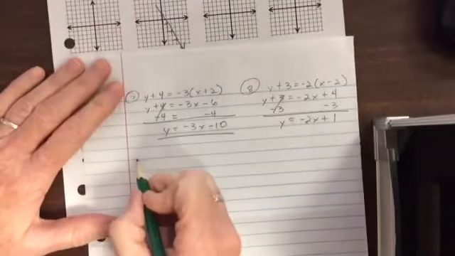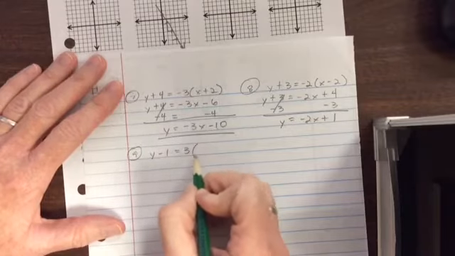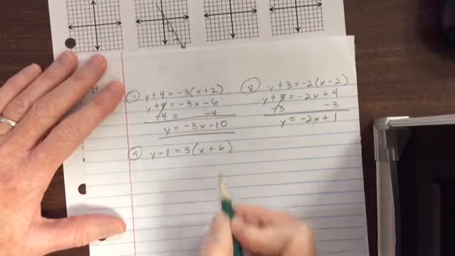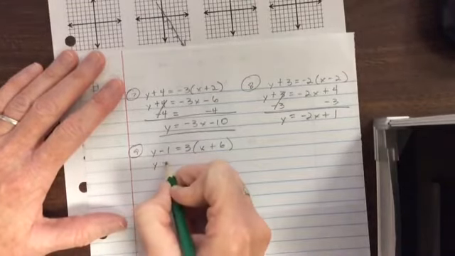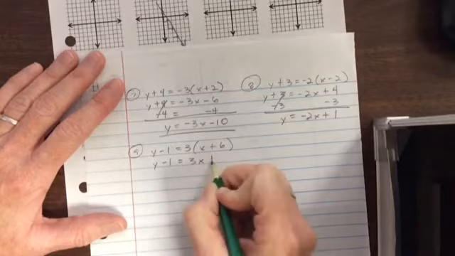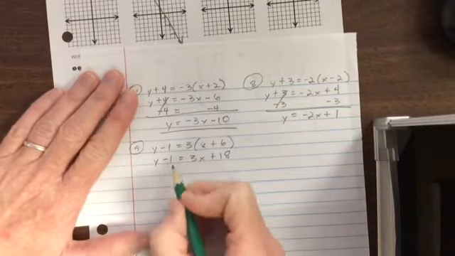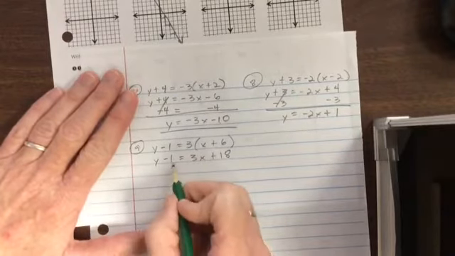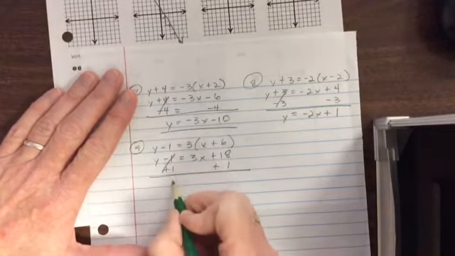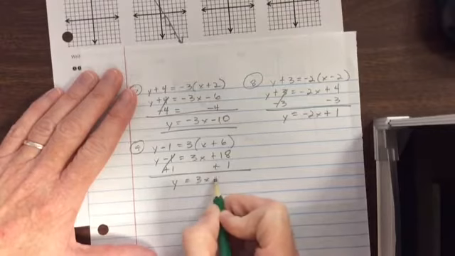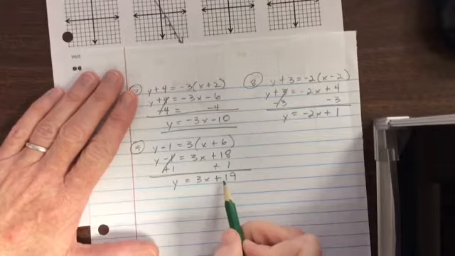Number 9. We have y minus 1 equals 3 times x plus 6. So let's see how this works. y minus 1 equals 3x plus 18. Now we can move over the 1, so plus 1 on both sides. That goes away. We have y equals 3x plus 19. I'm not going to graph that because the y-intercept is 19 and our graph is not big enough.